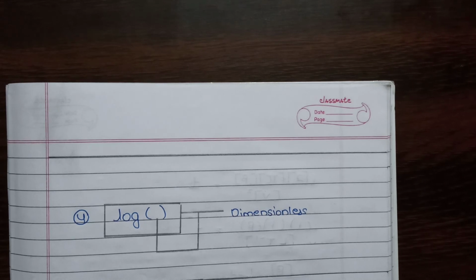In the coming parts of the physics lectures, I'll teach you some different formulas, some different questions related to alpha and beta, and also these lessons.